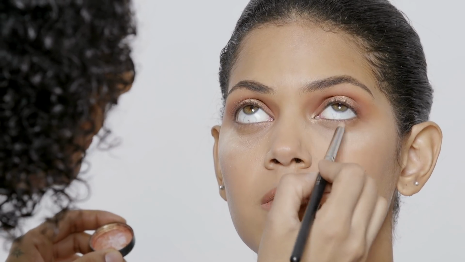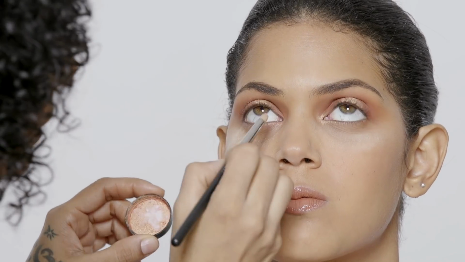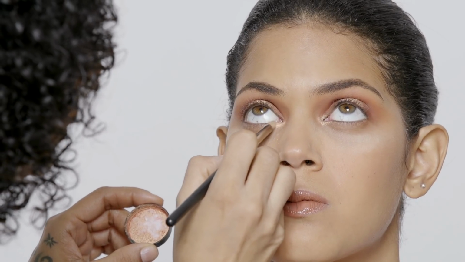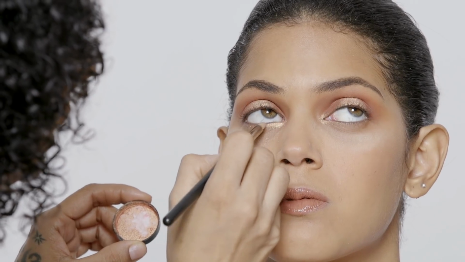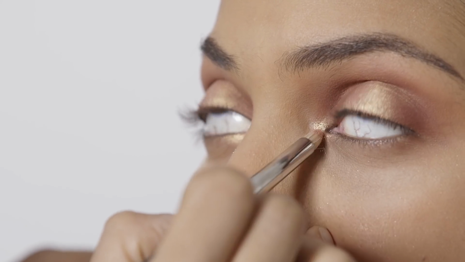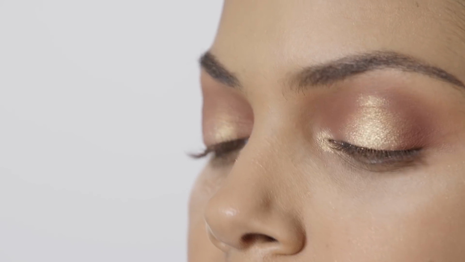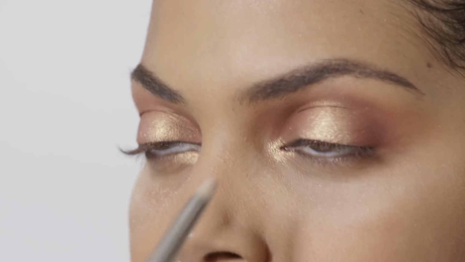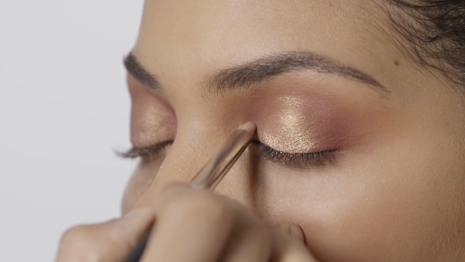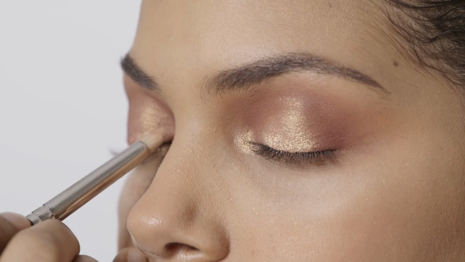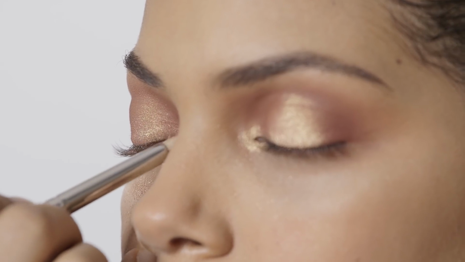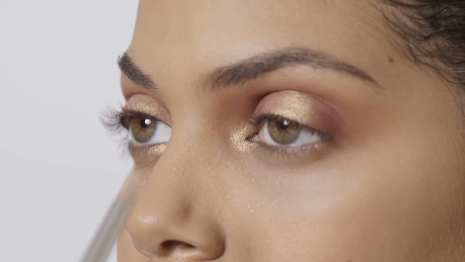You can just place the pigment in the corner on the tear duct. This immediately opens your eyes up and brightens the eye as well. All reflective products can be placed in a manner that really works with the makeup. Just literally to brighten up the dark inner corners of the eye.